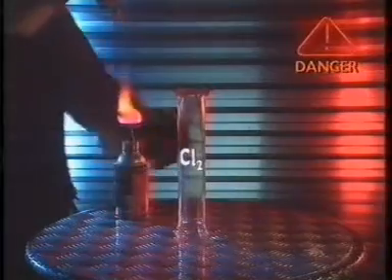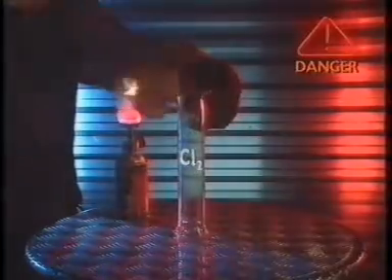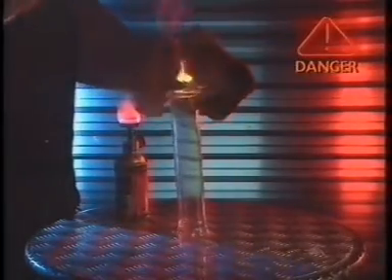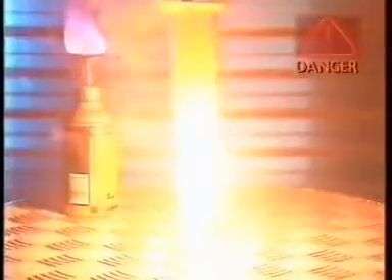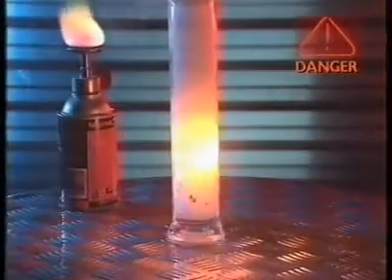This is sodium metal. It burns in air. But here, it's burning in chlorine gas. So if there's no oxygen, how has the sodium been oxidized?